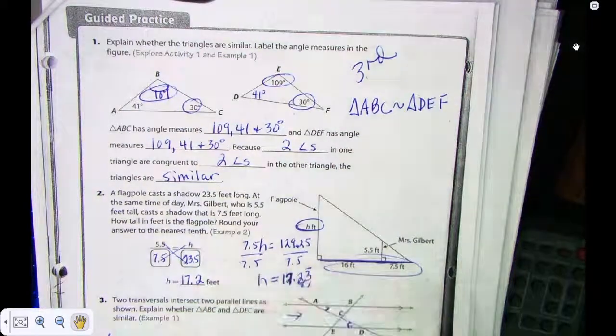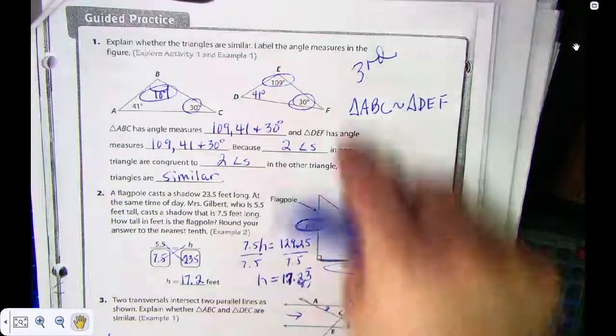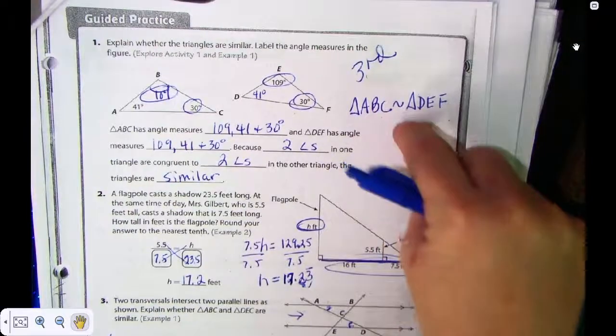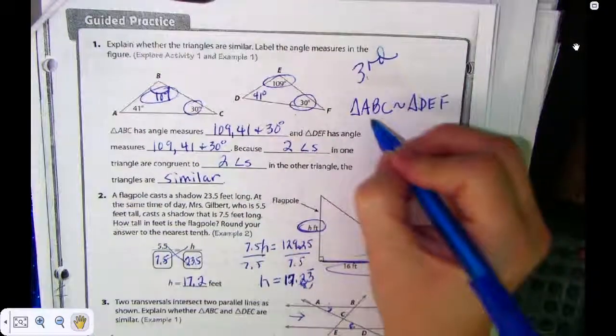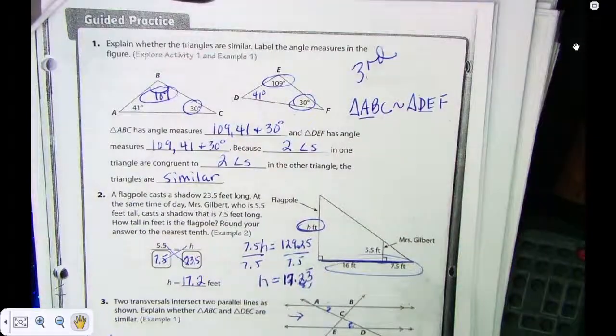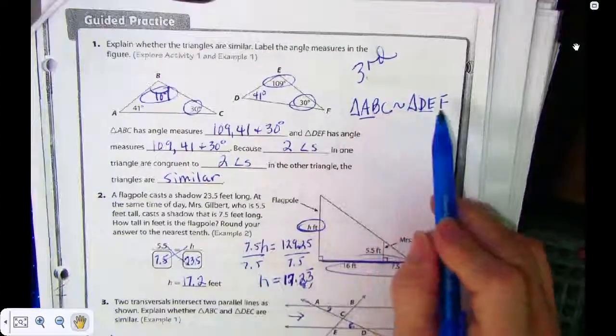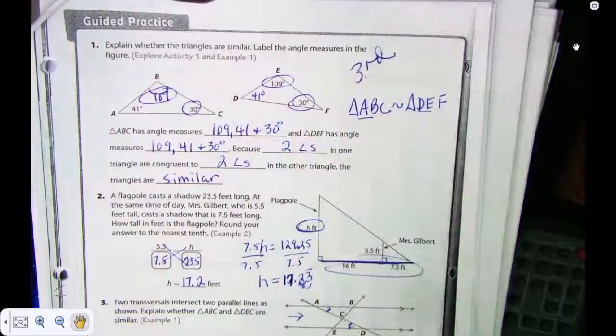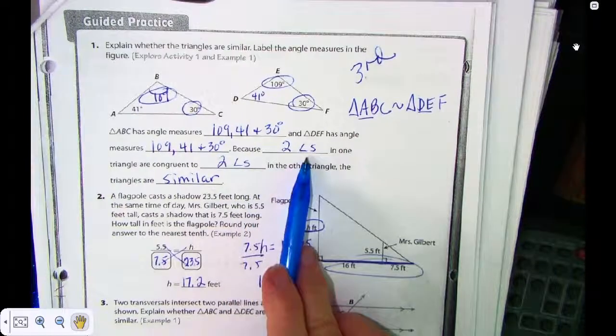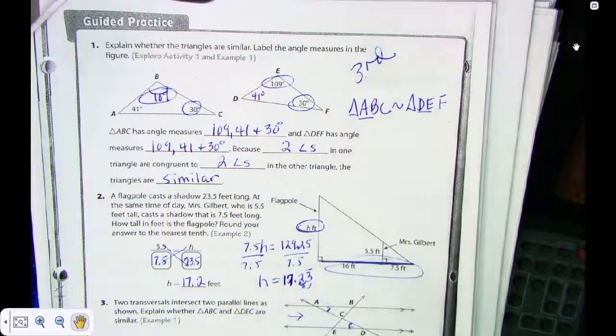This helps you when the figures are turned like crazy, to match up the angles. It also helps you match up the corresponding sides: AB corresponds to DE, and BC to EF, and so on. That really comes in handy when they turn the figures and they don't look the same. But you just have to worry about two angles that match up to two more angles.